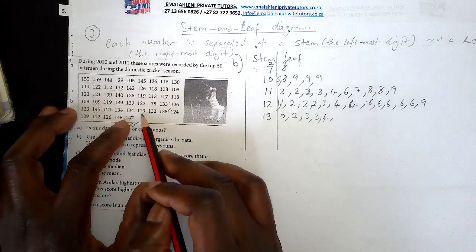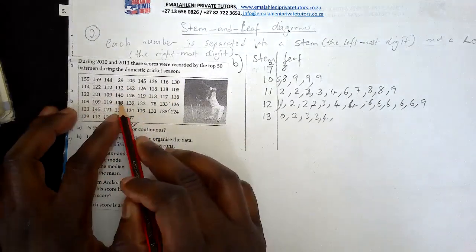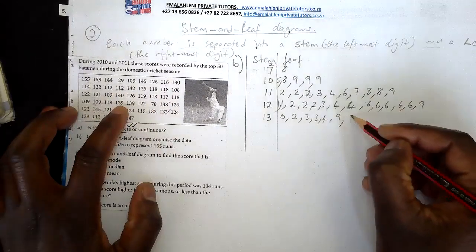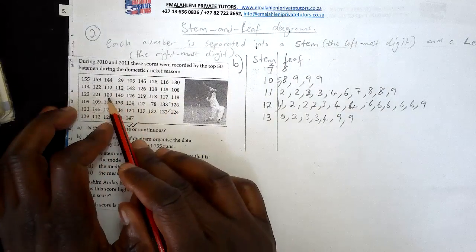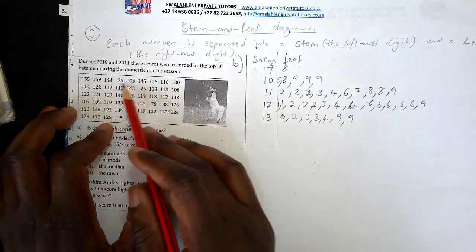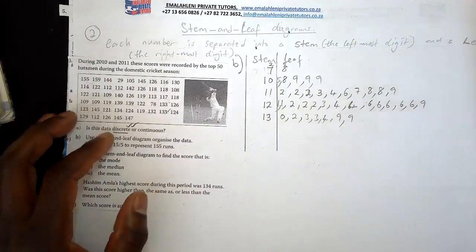I have seen it somewhere. Yeah, 139, 139. So we're going to have 9, 9.